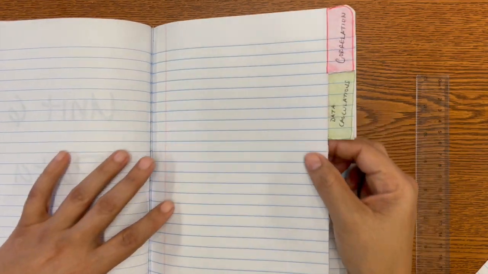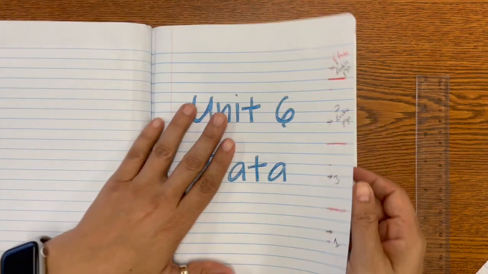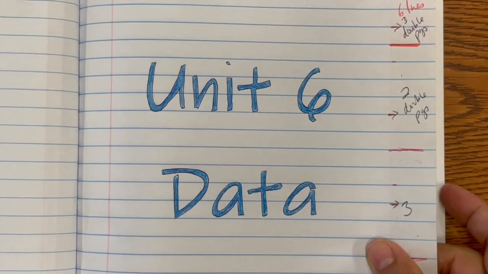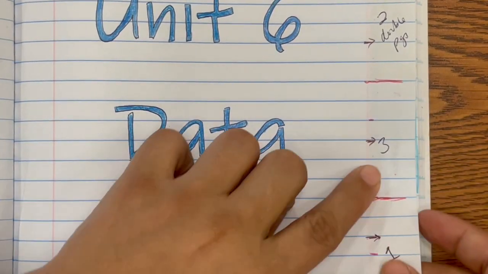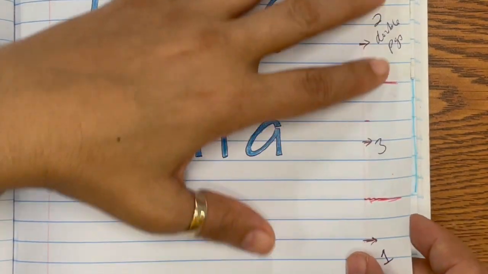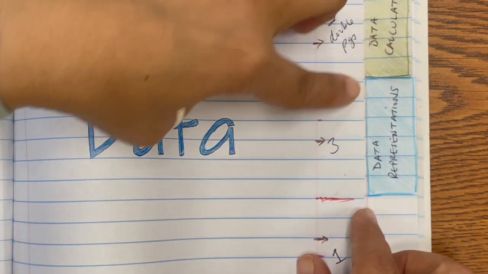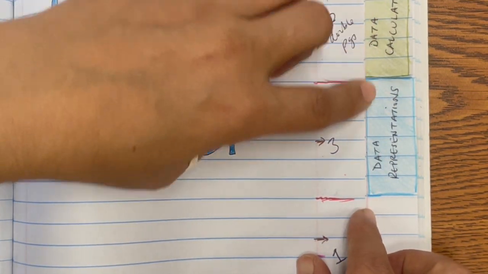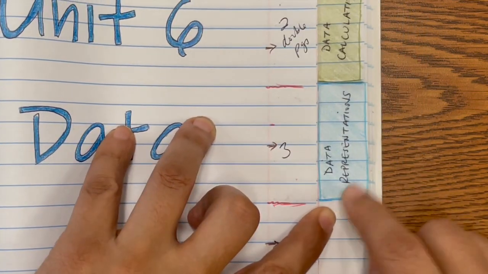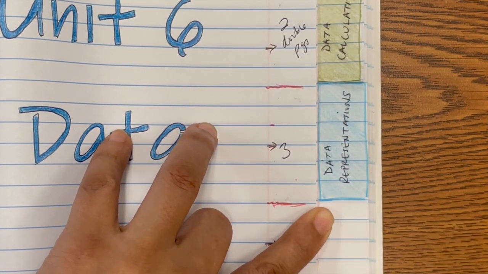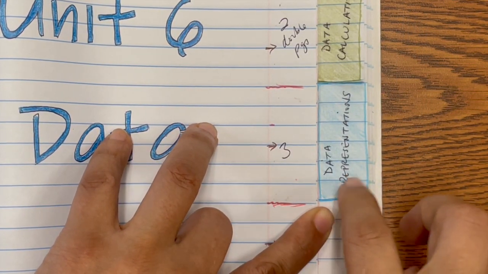Okay, so right now you should have 2 tabs made. Okay, these 2 tabs. All right, then you're going to go back to your cover page again. The next one is 3 double pages. So again, you're going to fold it over. It should start at the end of your second one. Mark it down. Then you're going to write data representations. Then you're going to count 3 double pages.